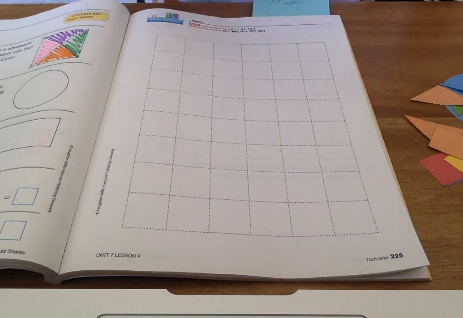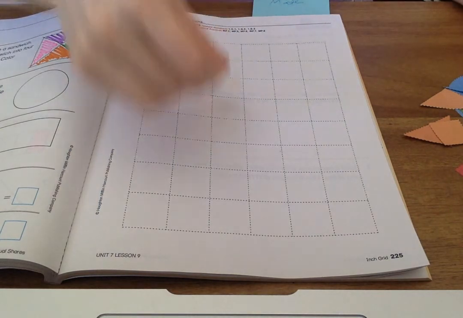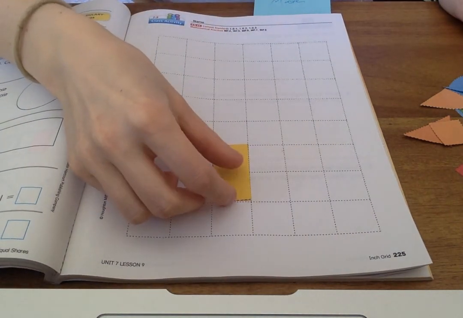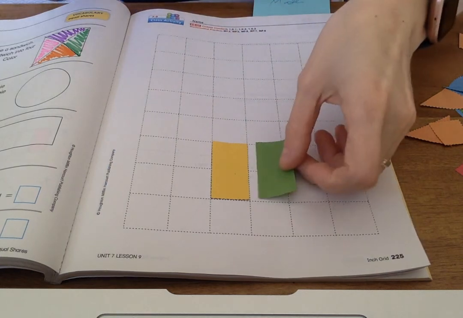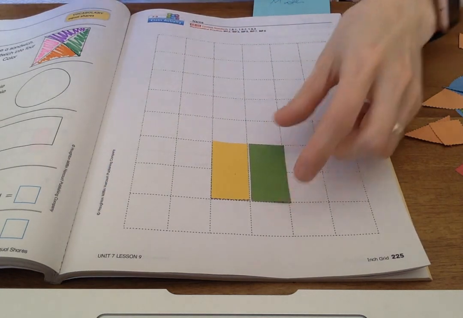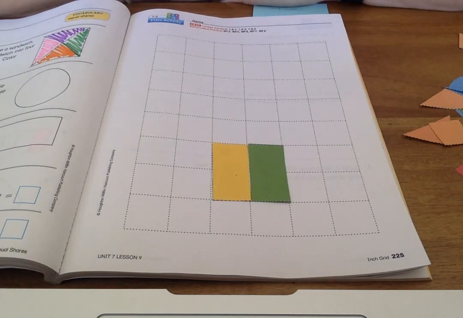Here's my grid, and you should be open to yours, following along with me. Let's take our yellow rectangle, this one that's about 2 of these squares long. And if you have it, I'd like you to also take your green rectangle and align those together. And now what have you created?